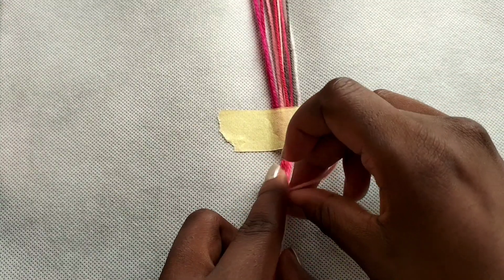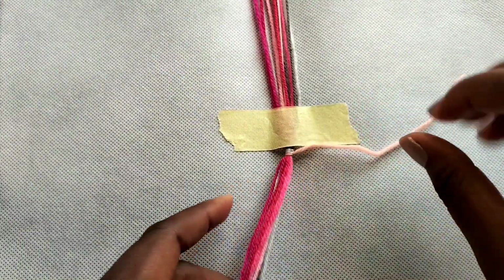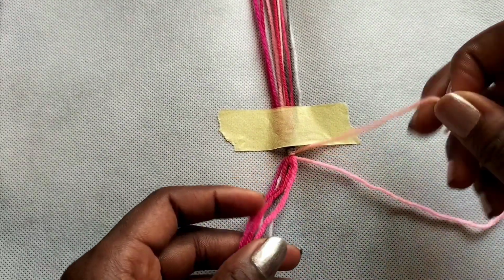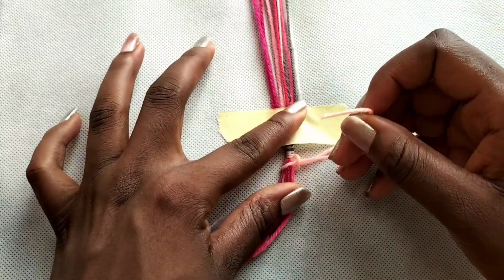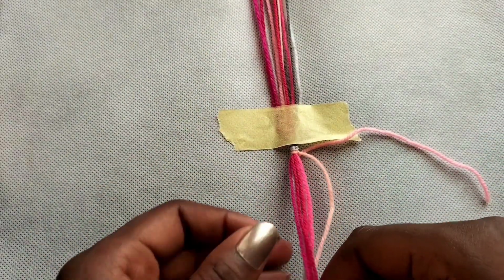So now I'm going to add that back and make the first half of the backward knot. Then I'm going to remove my next string, which in this case would be the lighter pink, and make the half of the forward knot, because it's my backward forward knot.